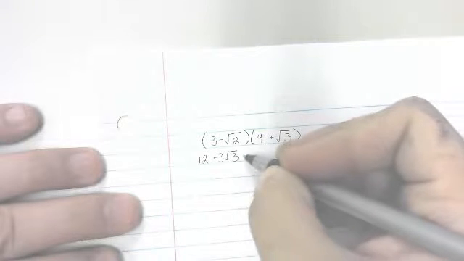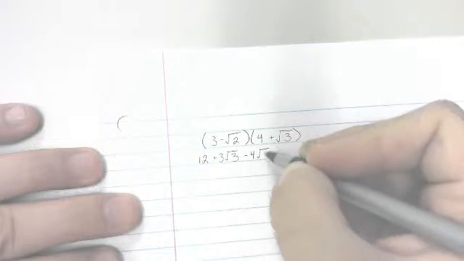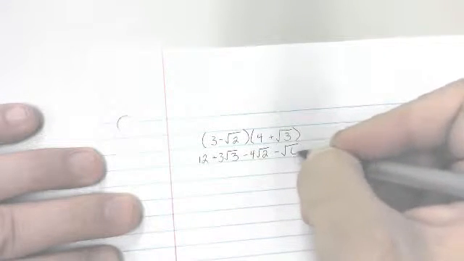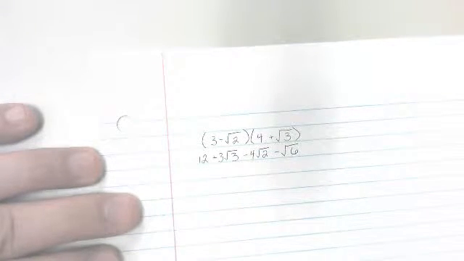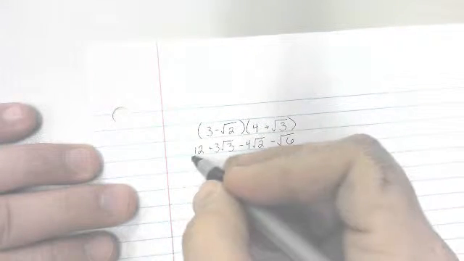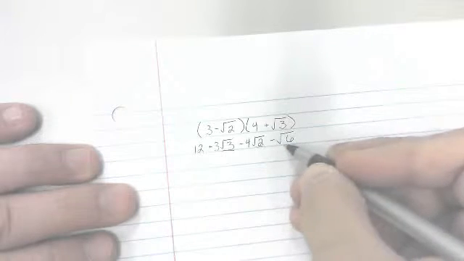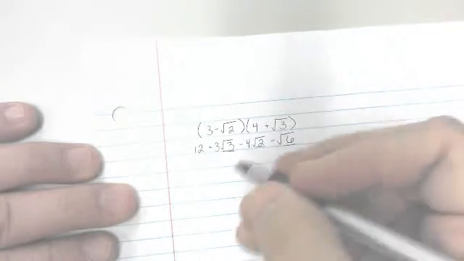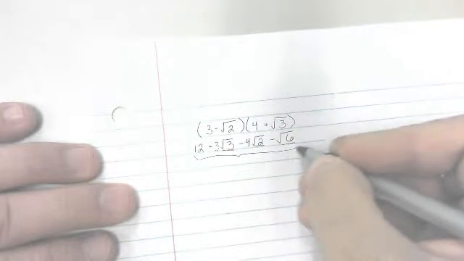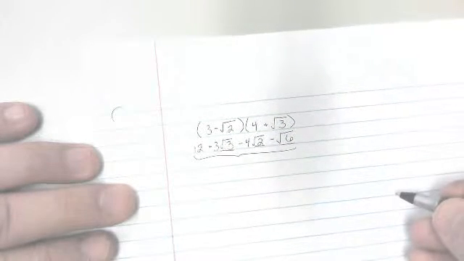Negative radical 2 times 4 is negative 4 radical 2. Negative radical 2 times radical 3 is negative radical 6. And now I'm just going to try to simplify anything that I can, which I have no like terms. I have no radicands that are the same in this expression, so this has just been simplified. So I can list those 4 terms in any order, and that would just be fine.